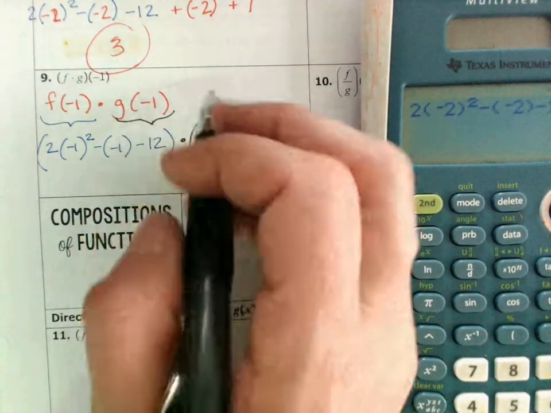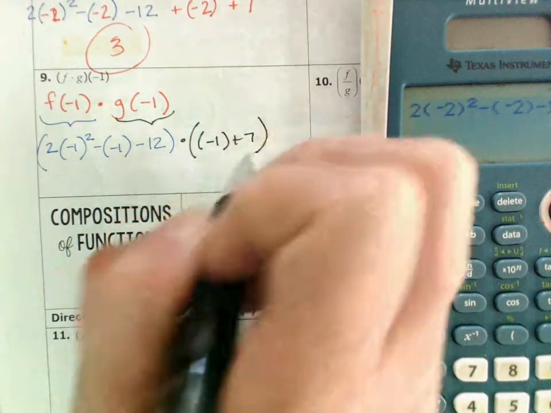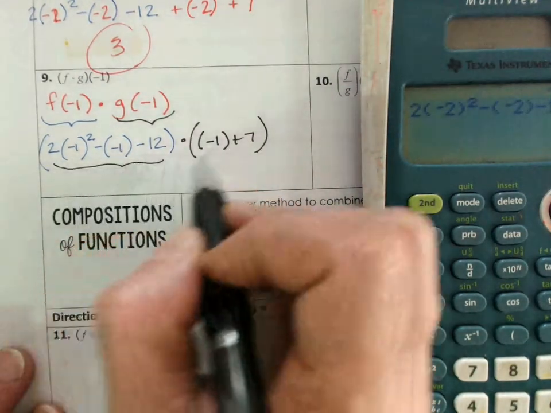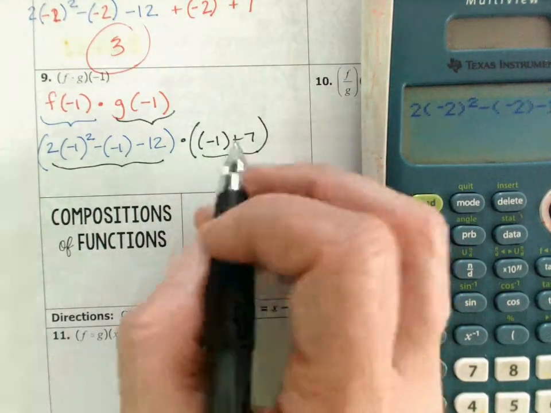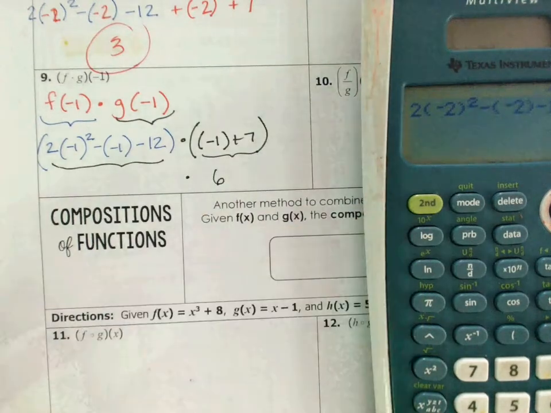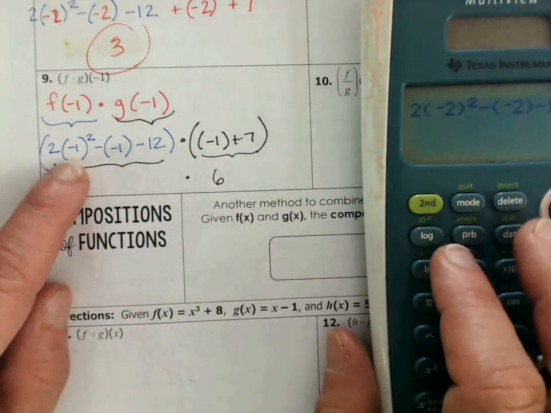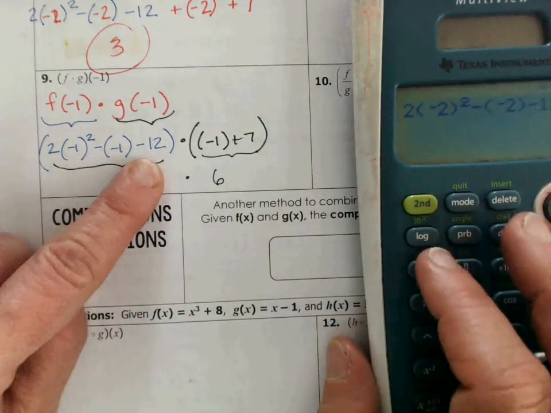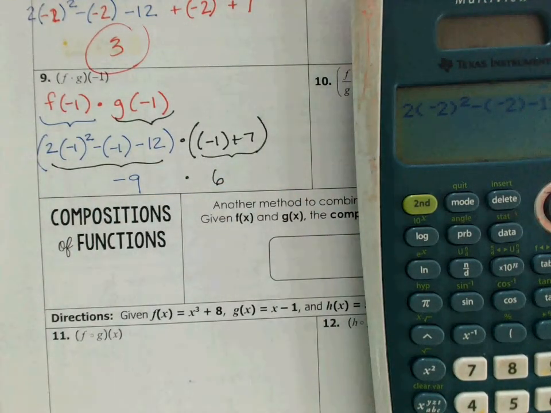All right, and now g evaluated at -1 is -1 plus 7. All right, so now we can do this, and you can find your answer here, find your answer here, and then we'll add them up. So we get a 6 here, multiply, and then figure out what your answer is here. -1 squared is 1, 1 times 2 is 2, plus 1 is 3, minus 12, -9. So negative what? 54?